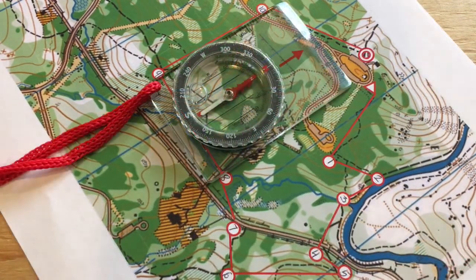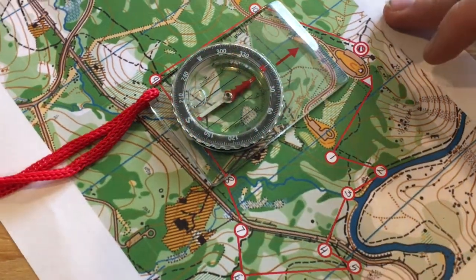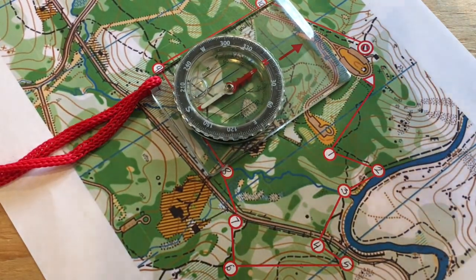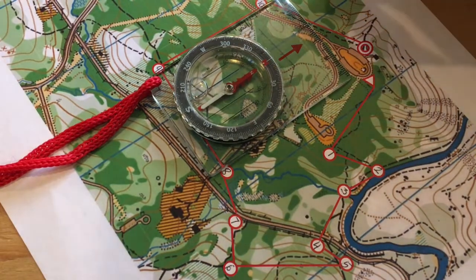As my map is orientated, I don't want to move the map at all. So I don't want to move it around. I want to keep it orientated straight north. That will allow me to get accurate readings and bearings off of this map.